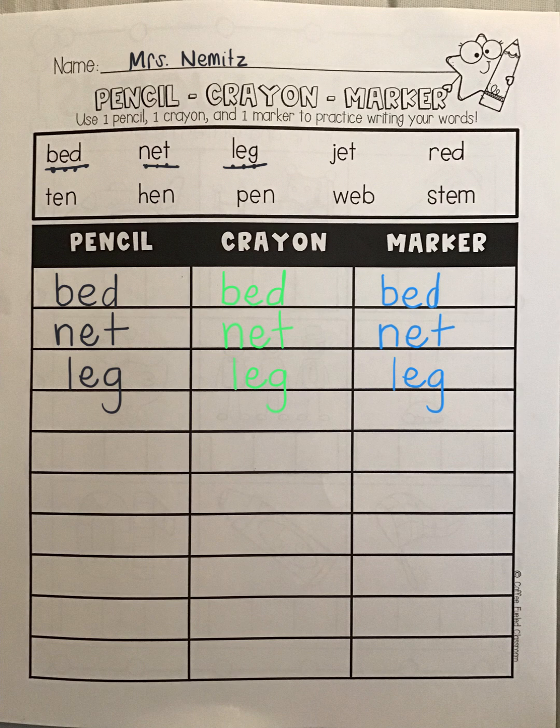Our next word is jet. J-E-T. Jet. With your pencil, please write jet. J-E-T. Jet. With your crayon, please write jet. J-E-T. Jet. With your marker, please write jet. J-E-T. Jet.